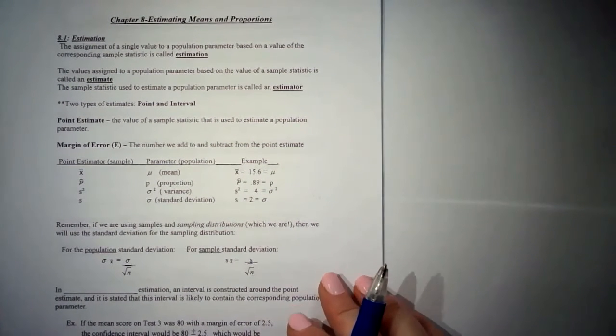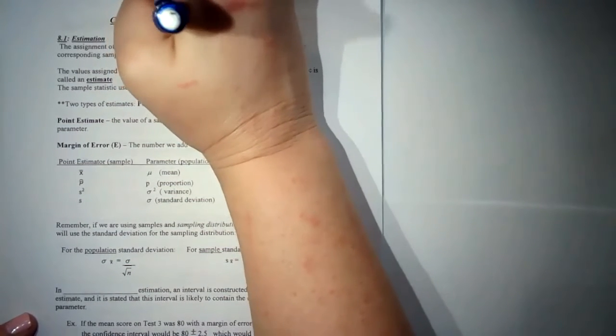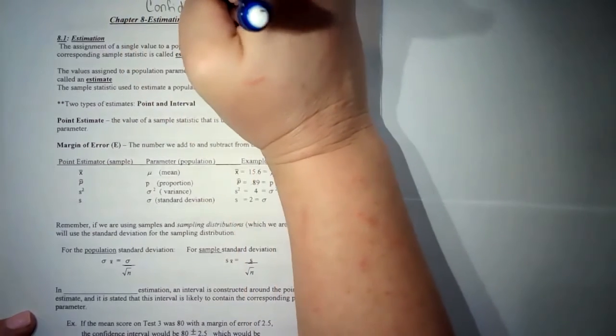So in chapter 8, we are going to be estimating. That's the whole point of chapter 8. Sometimes you can't get real data, right? You can't get true data about populations. It's just not possible. So you take your sampling distributions that we talked about in chapter 7, you take your samples and you use the information from the samples to estimate what your population parameters are going to be. So we're estimating. This is basically all about creating confidence intervals.